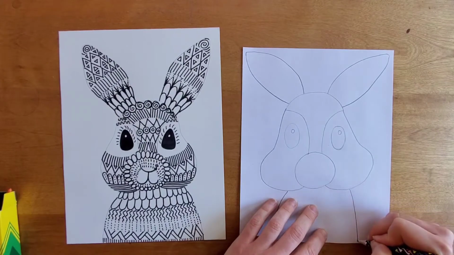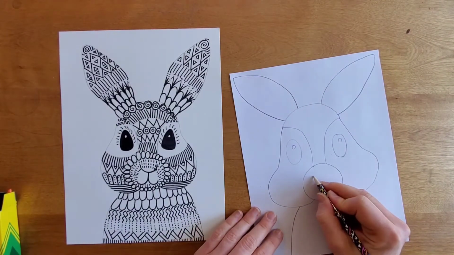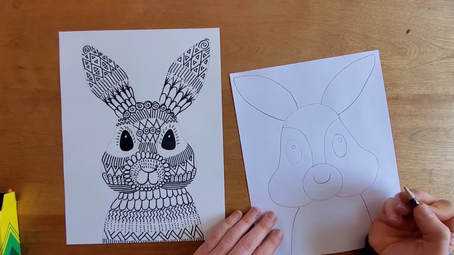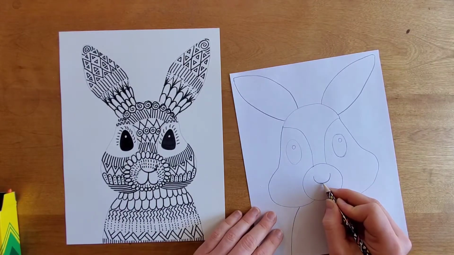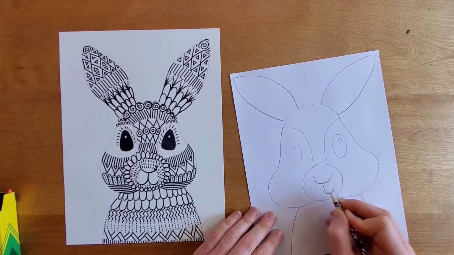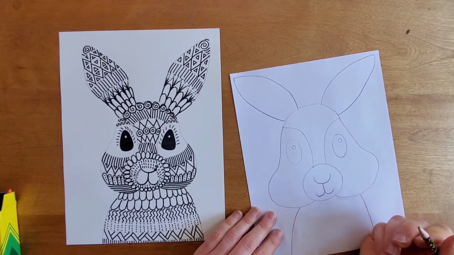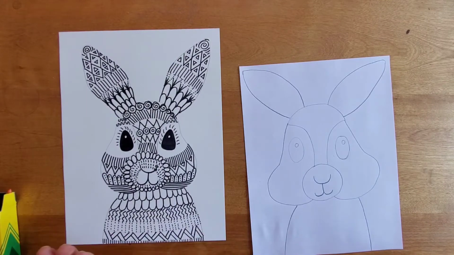Now all we need to do, some bunny shoulders. Where's the little bunny body? And then let's make a little bunny nose. So we're going to draw a U shape. And then we're going to draw some little bunny mouth. We're going to go right in the middle of the U. We're going to go straight down, curve it to the side. Straight down, curve it to the side. All right, and that's the basics of our bunny.